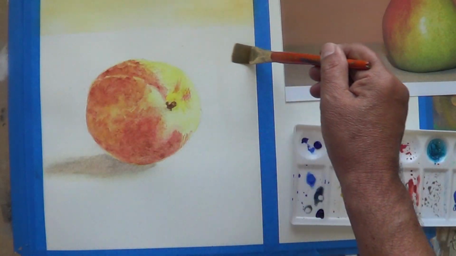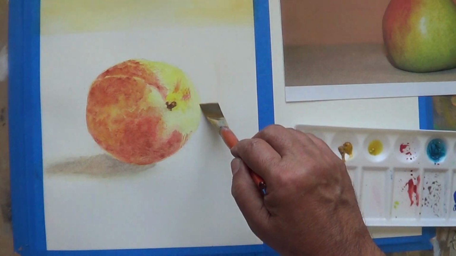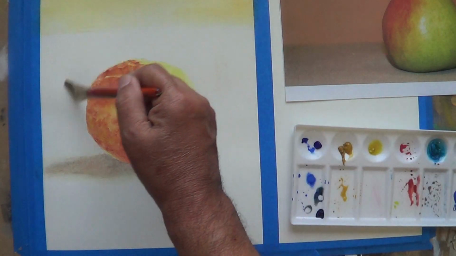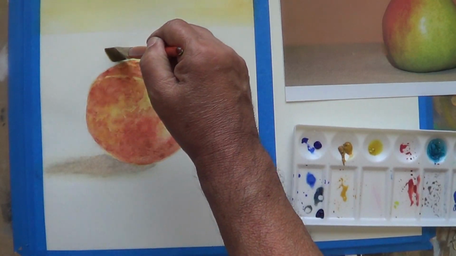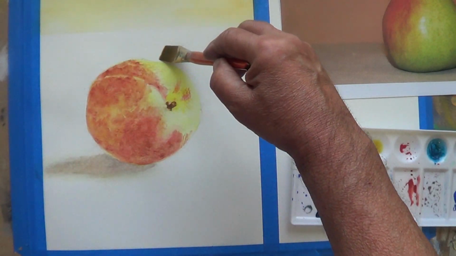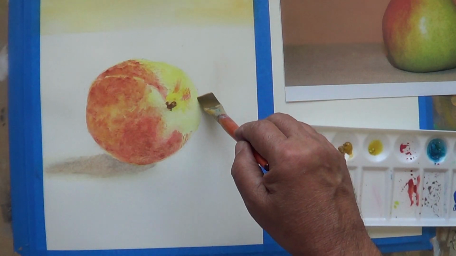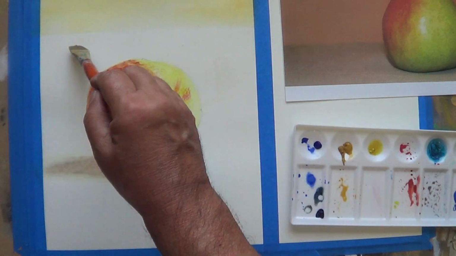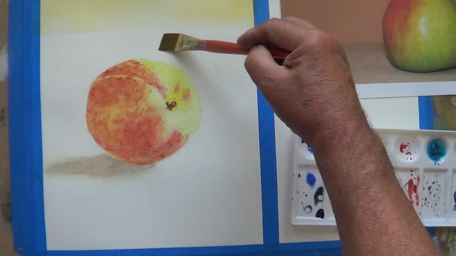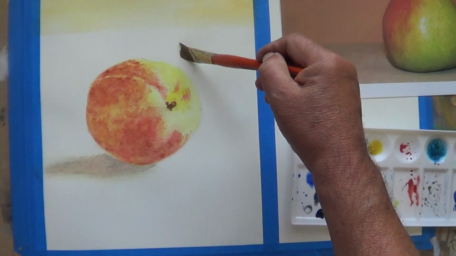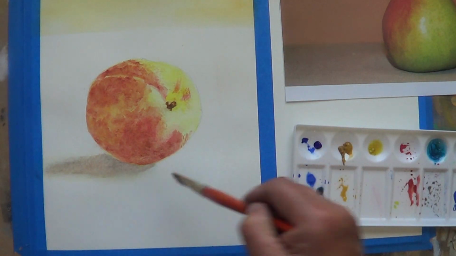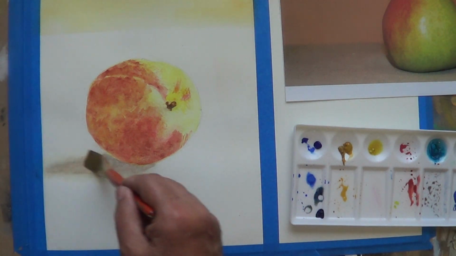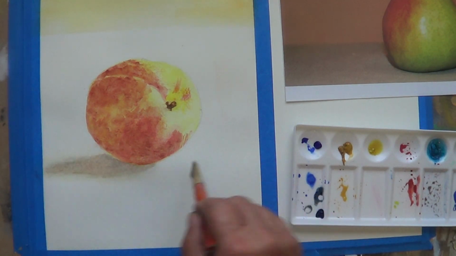I'm going to leave a little gap because that area where the yellow ochre is wet, I don't want the yellow ochre seeping down. I come right up to my pear, or my peach, excuse me. And of course, I do want to have a little application over my cast shadow.